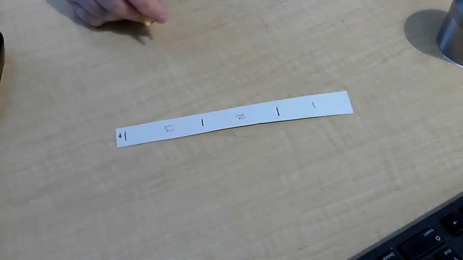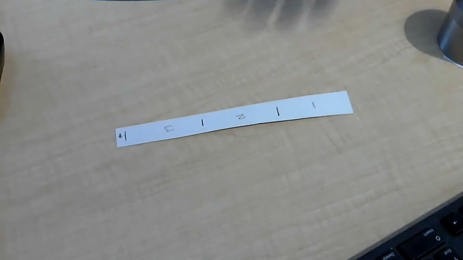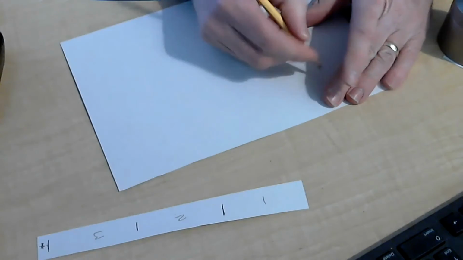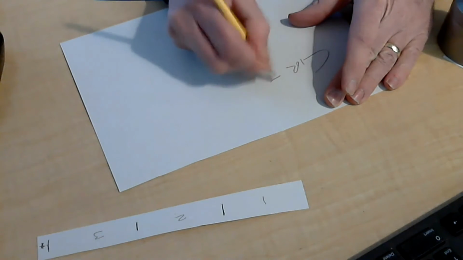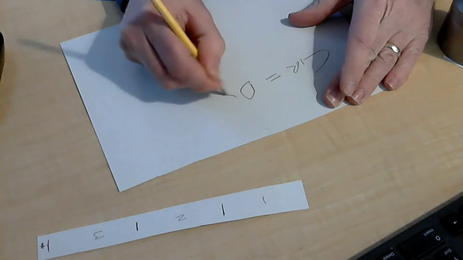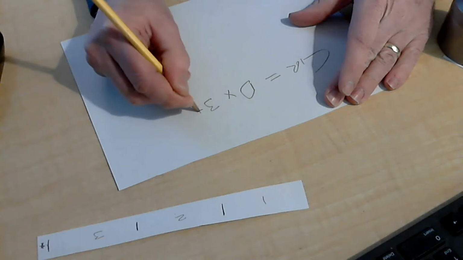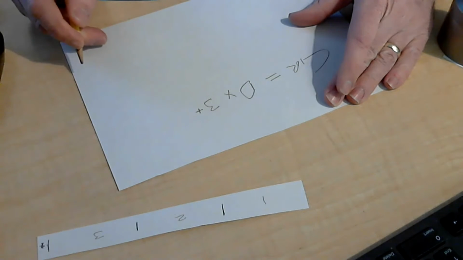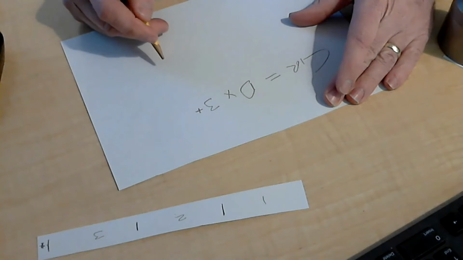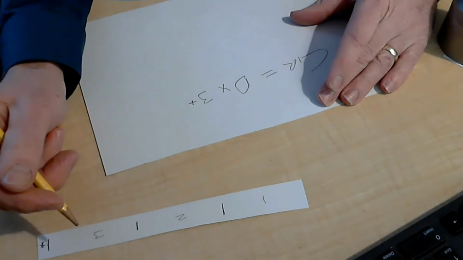So if we want the formula of circumference, circumference equals diameter times 3 plus. We don't really know 3 plus what, but a little bit over 3. Now, does that make sense to you?